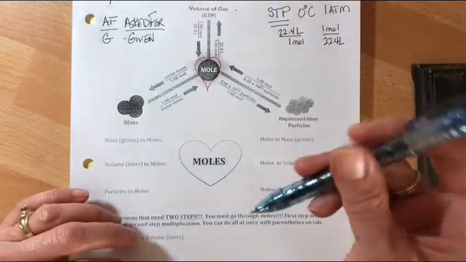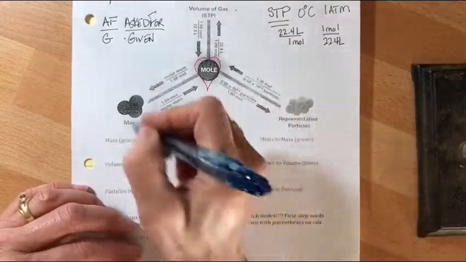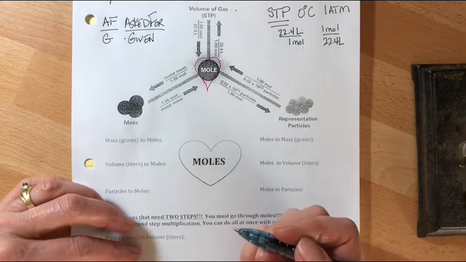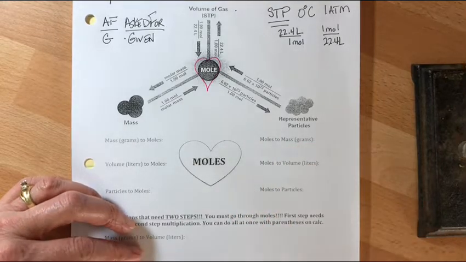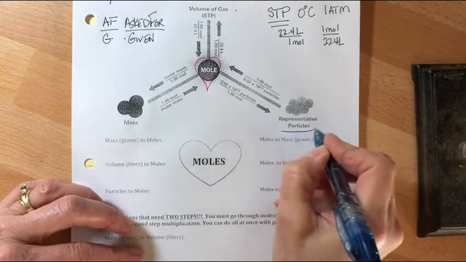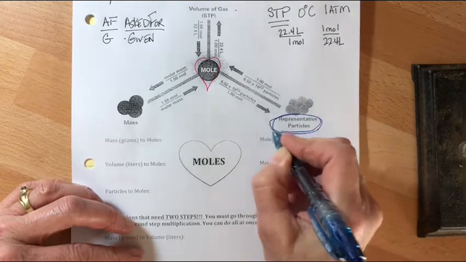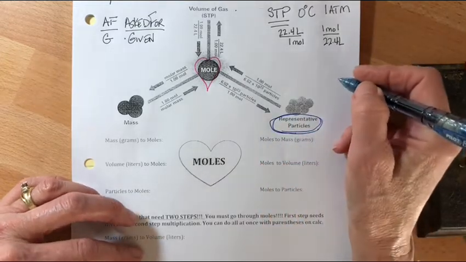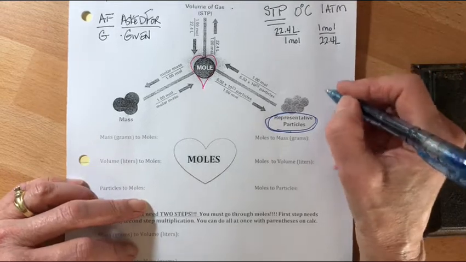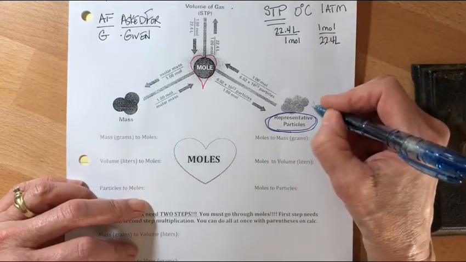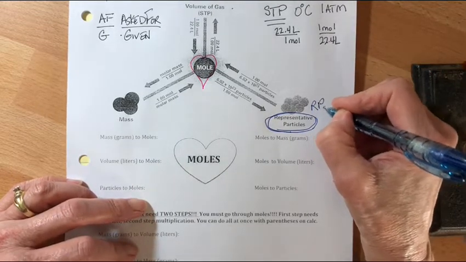Of course, there's all different things that we have to calculate in chemistry. The very first one they started out with was representative particles. And remember, you have to be a little bit cautious with this. They'll put RPs, representative particles.